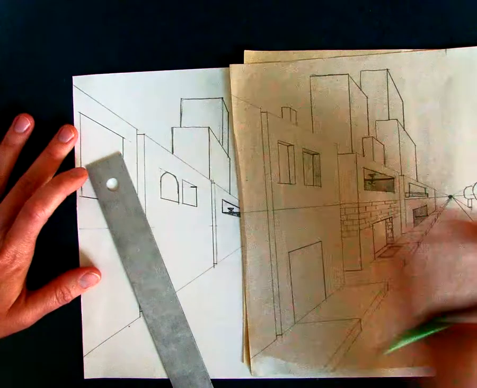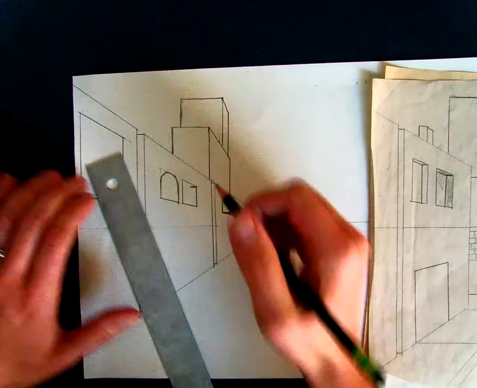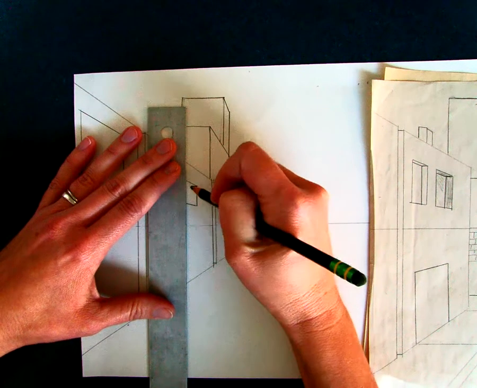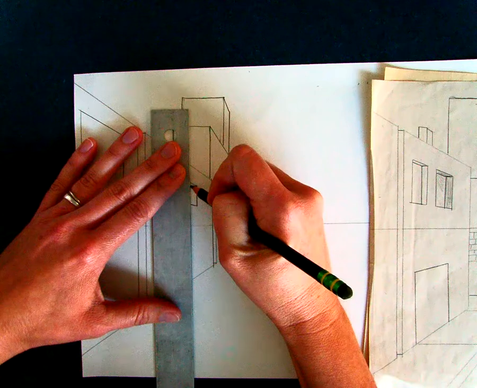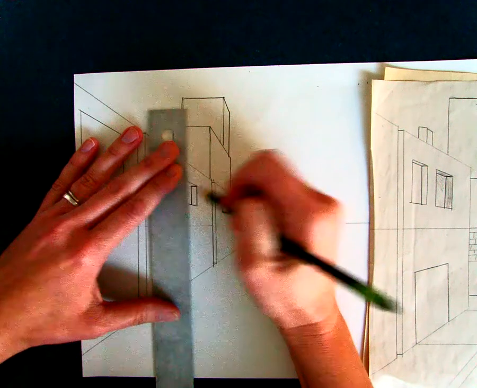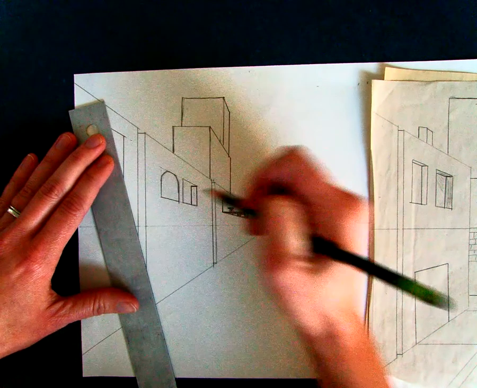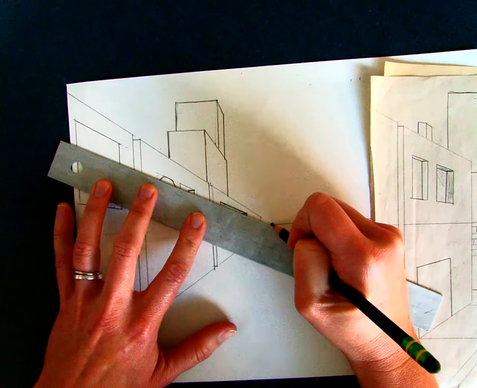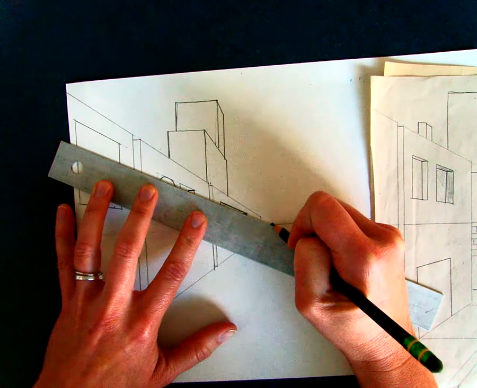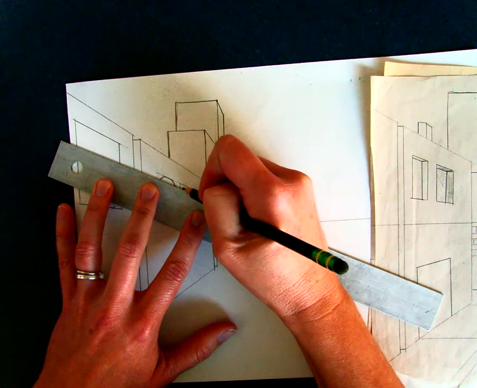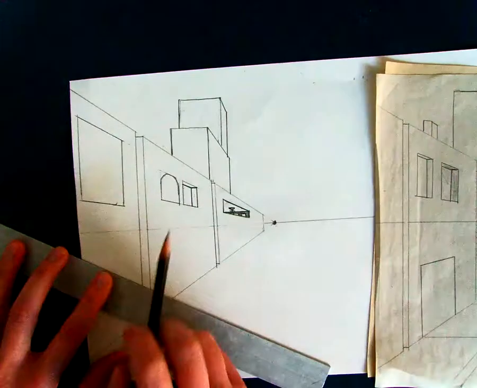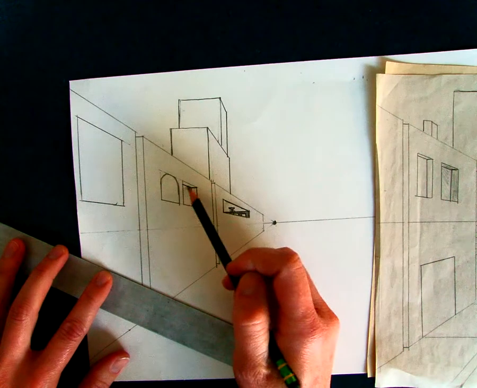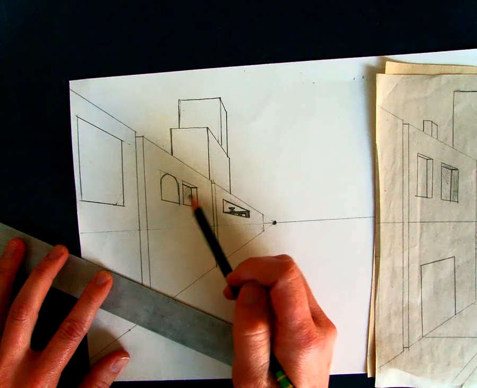From there, I need my vanishing point. I am going to make, from that corner, a line that goes straight down, and that will end up being the wall that faces me. And then from that corner that was created from that, I'm going to draw a line that goes to the vanishing point. So now I've created the ceiling and the wall that faces me, and then the glass is back here.